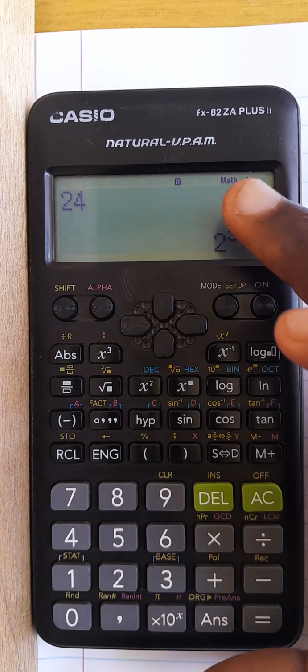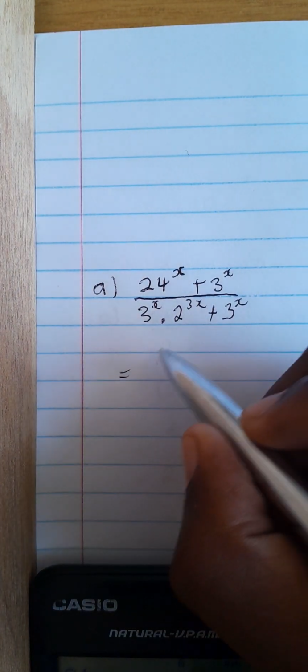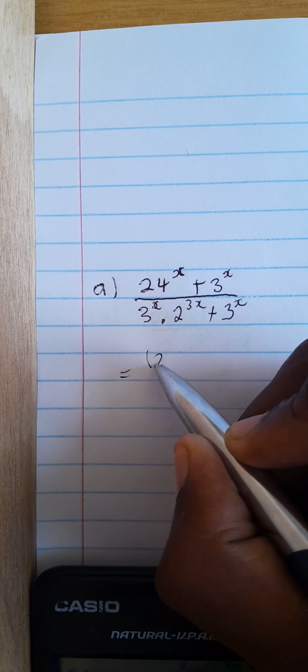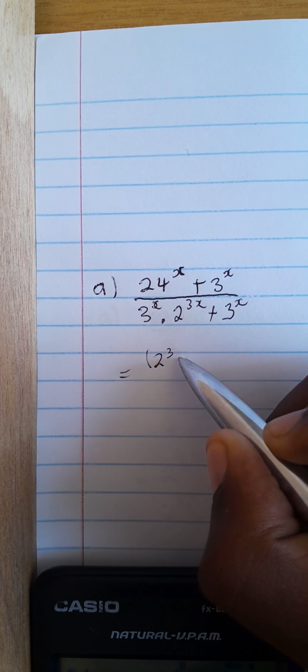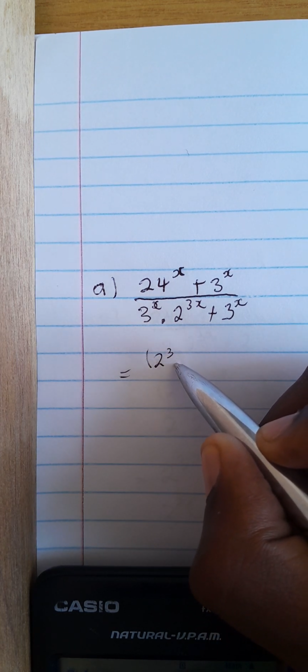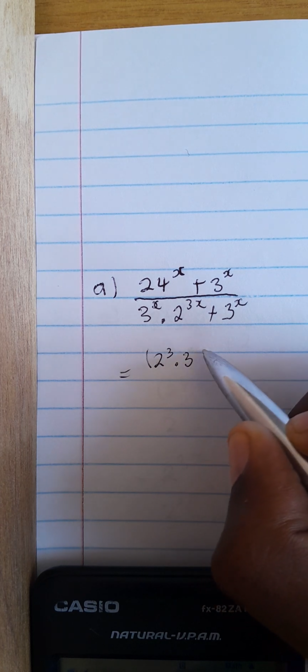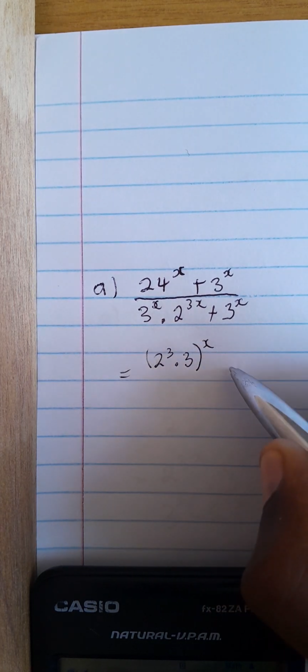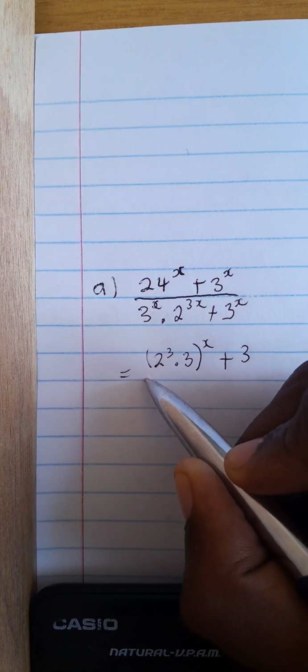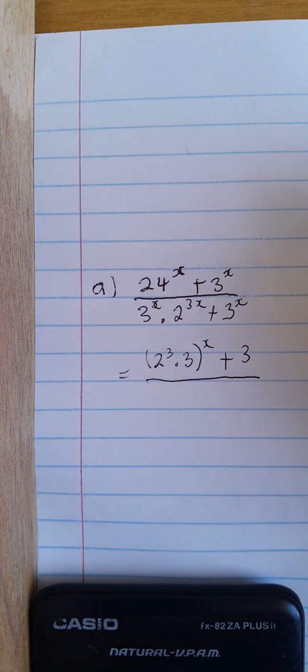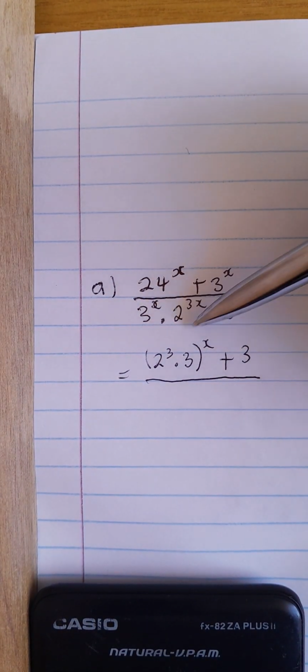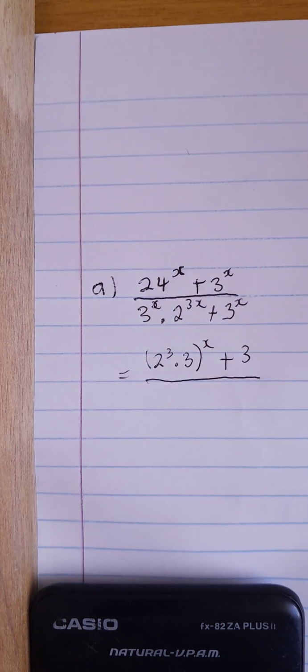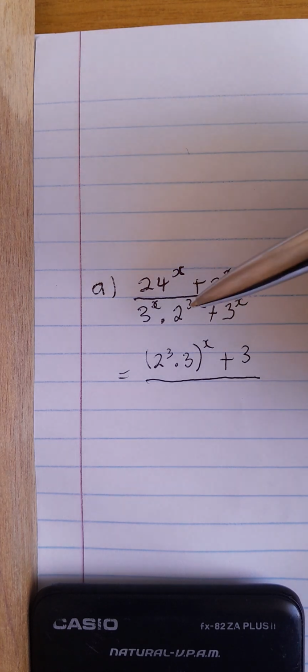Then you can just go and write that inside the brackets, multiplied by 3, all to the power x plus 3, all over. So guys, here we're having two terms. How do we divide a term? A term is divided by a plus or a minus sign.